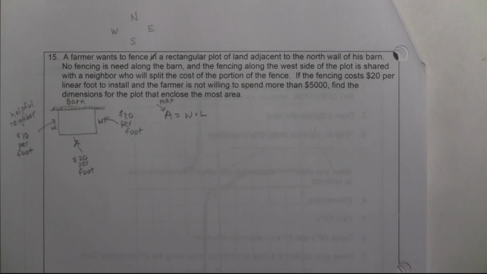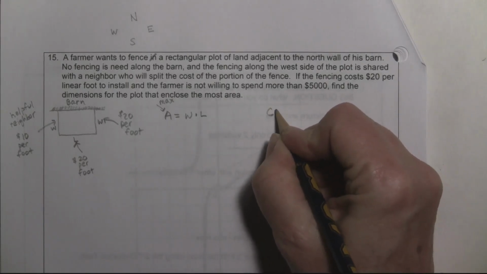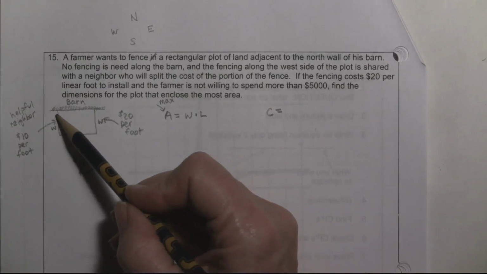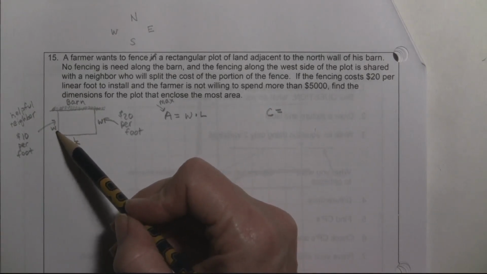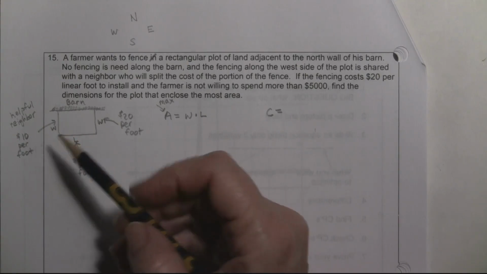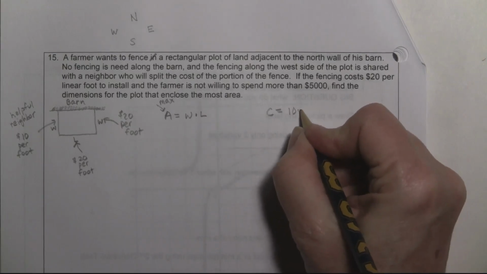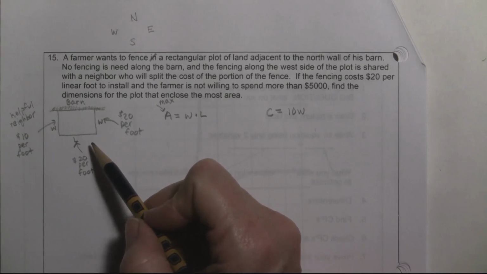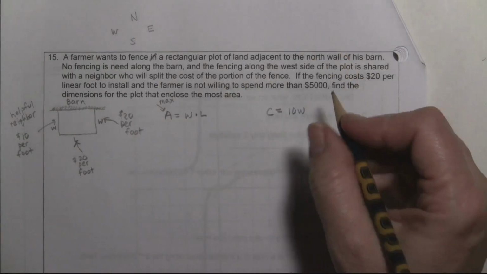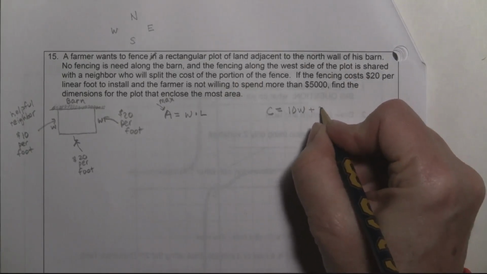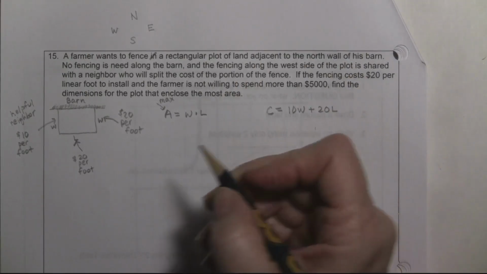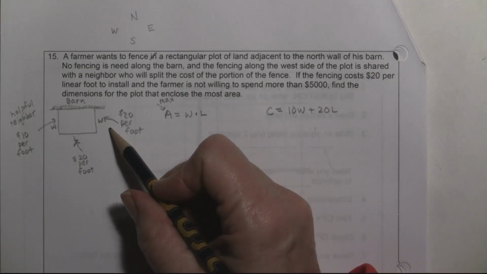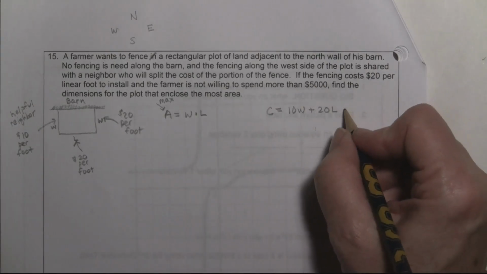And so let's figure out how much it would cost to do this, right? And so the cost, it's going to cost me $10 times W on this side, because W is the number of feet that this side is, and it's $10 a foot. So 10W for that side. This side is going to cost 20L, because $20 per foot and it's L feet long. So 20L. And then this side is going to cost 20. I wish I had a neighbor over here. And so that's 20W.